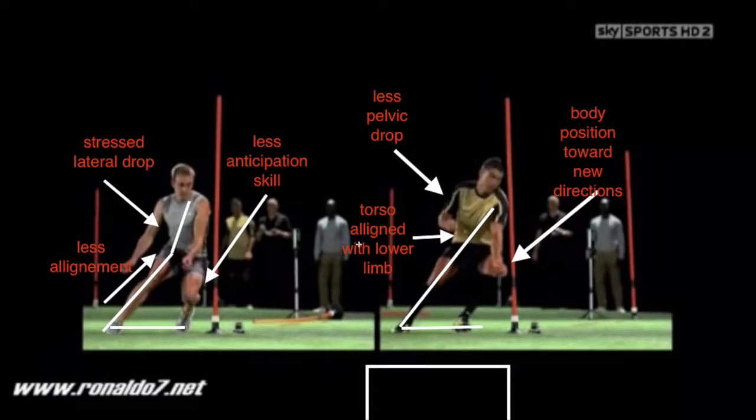I underlined at least three skill aspects that reduce time to perform COD. Comparing the position of the athletes considered, the soccer player was able to anticipate his body position toward a new direction. His torso is aligned with the lower limb and in a more vertical position. The sprinter tends to lean forward because of the deceleration force applied to his upper body.